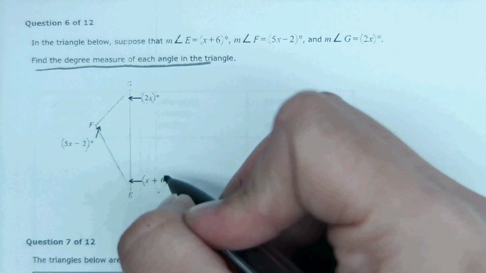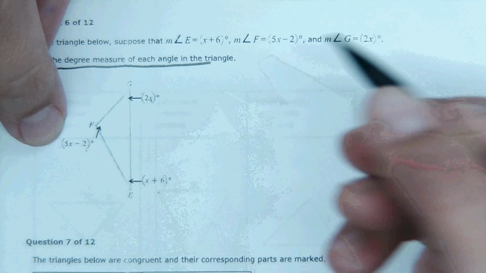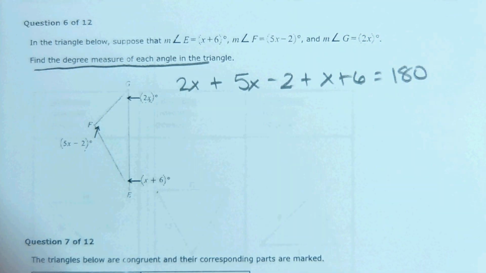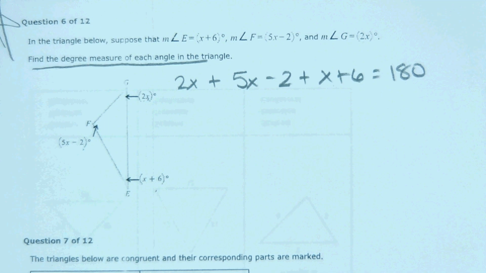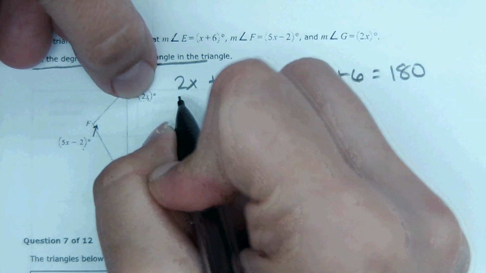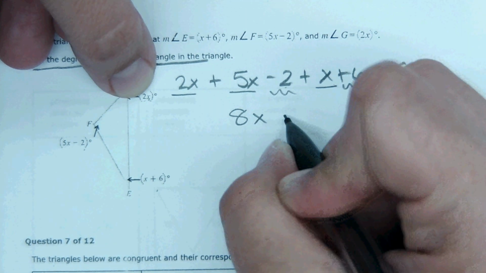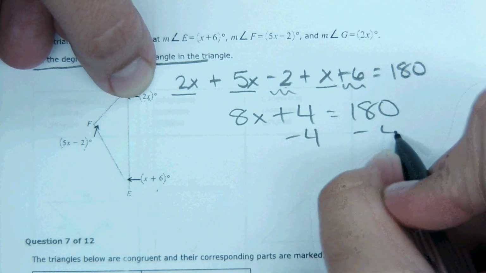And then it says find the degree measure of each angle. So we need to then plug x back in to find the different angles. So this plus this equals 180. So 2x plus 5x minus 2 plus x plus 6 equals 180 degrees. So this one you might want to put a star 3, that you might want to practice on your own a couple times. So then we combine the like terms.